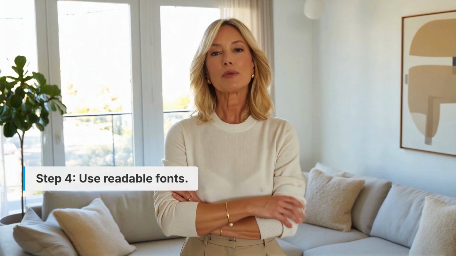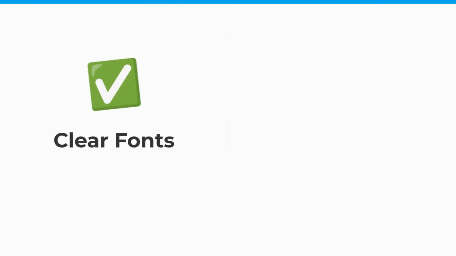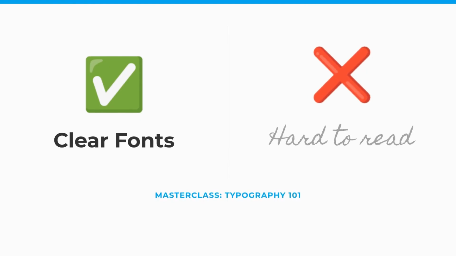Step 4. Make it readable. Stick to 1 or 2 fonts only. Titles should be big, and body text should be large enough to read from the back. If they can't read it, they won't remember it.